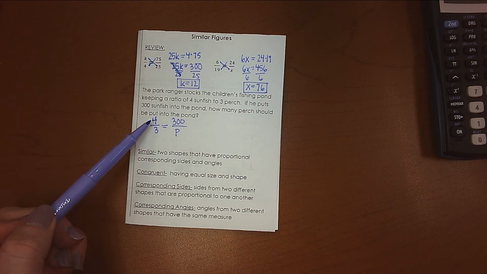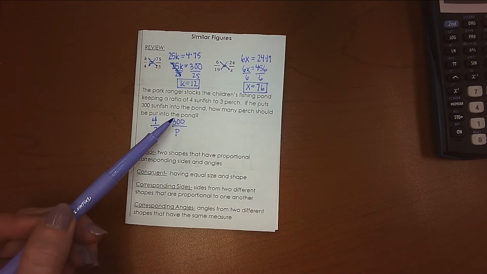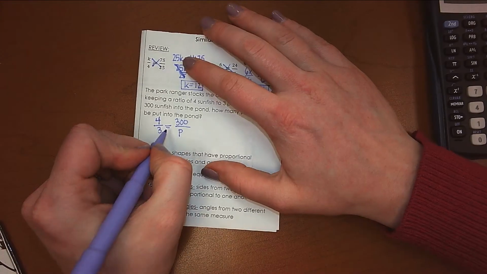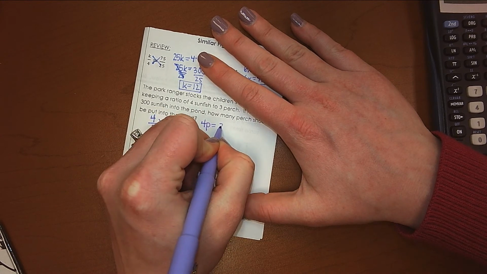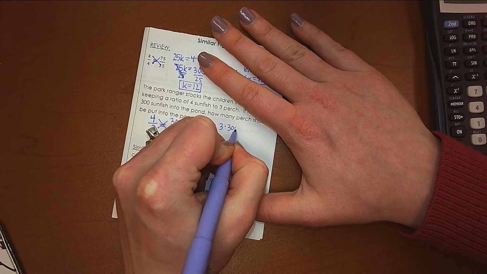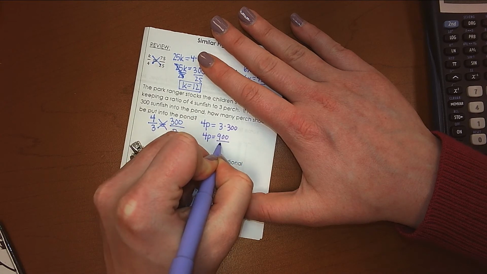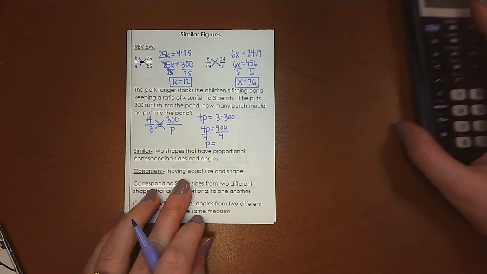So remember that when we write our proportions, we always want to go in the same order, sunfish to perch, sunfish to perch. And then we can use cross products to solve. So 4 times P is 4P, and 3 times 300 is 900. The inverse of multiplying by 4 is dividing by 4, and I have to do that on both sides of my equal sign.